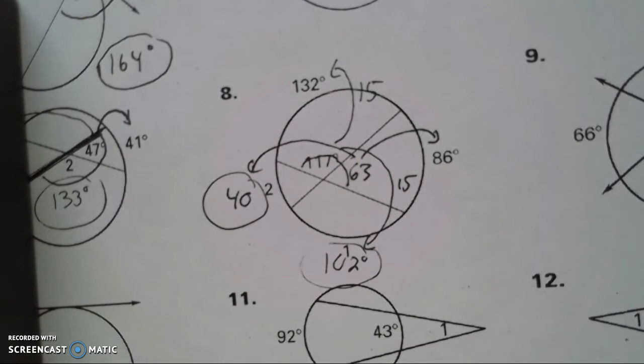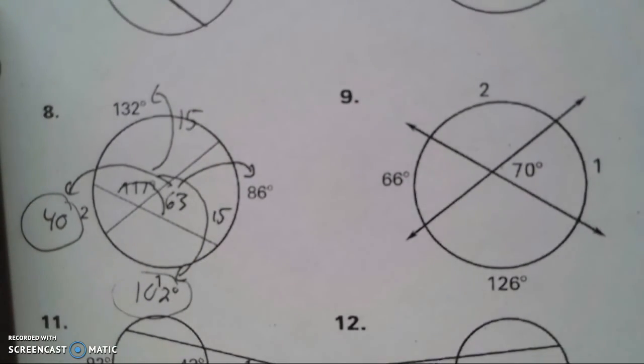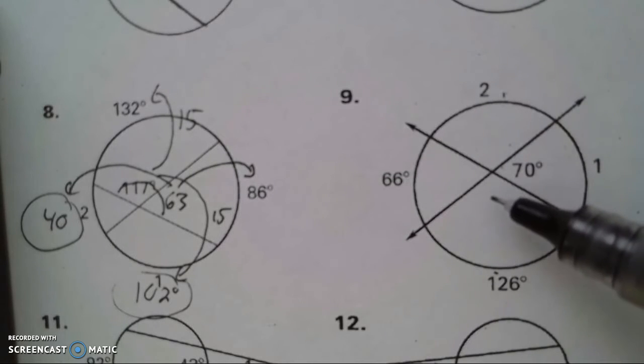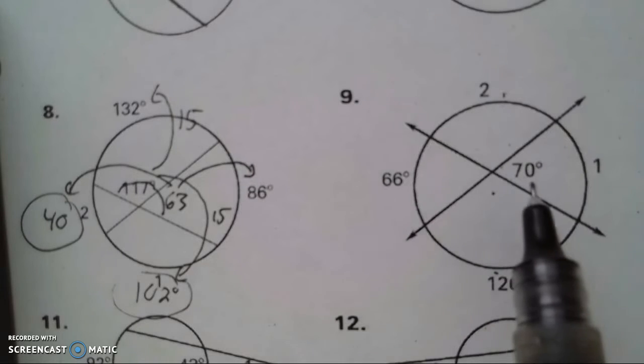All right. Guess where angle 9 is? Inside the circle, yes? It's still inside the circle, so you would add and divide by 2. But we don't have the arcs. I would add these arcs together and divide by 2 to get this angle. I would add these arcs together and divide by 2 to get 70.